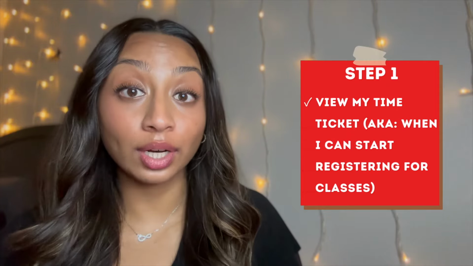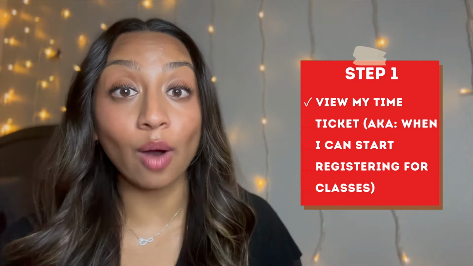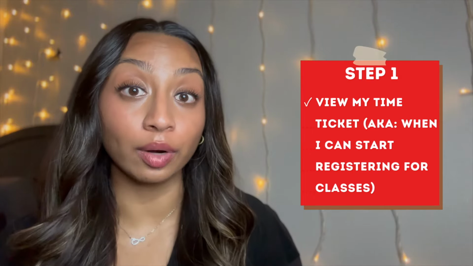The first thing you want to do is check your advanced registration time ticket. This basically tells you when your advanced registration is based on the hours that you've earned that count towards your degree. It's a cool perk that current students have that allows them to sign up earlier based on their degree classification as well. So those closer to graduation and have fewer classes left to take, such as myself, will have an earlier time ticket when it comes to registering for classes.